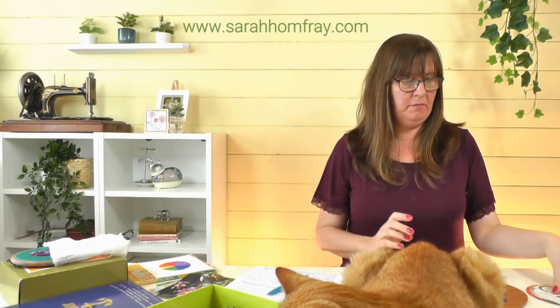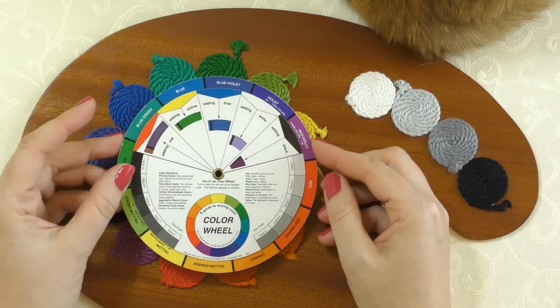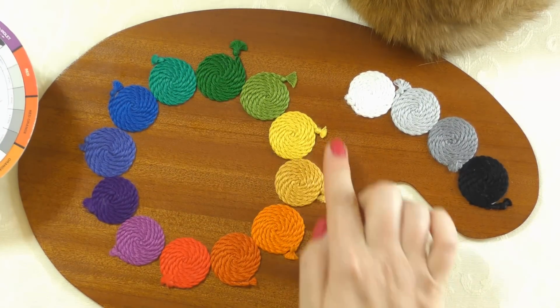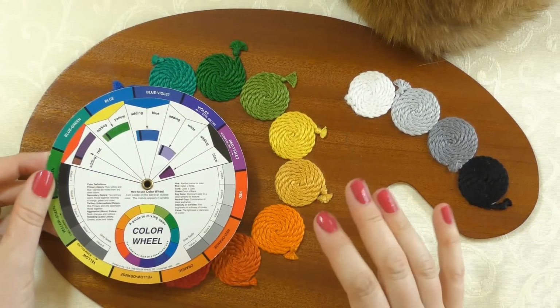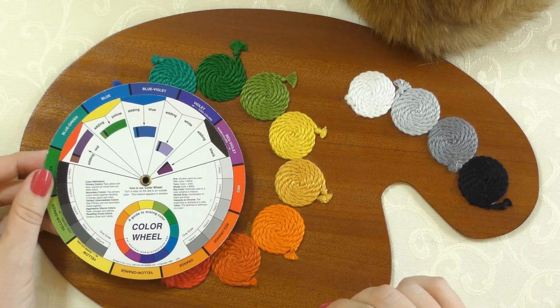So we're going to start with some of the terminology. So we're going to start with a colour wheel. So what's a colour wheel? This is a visual representation of colour and how the colours work together with each other. And I've got a couple of them here. I've got an artist's one here. You might have seen one of these before, and then I've got one that I've made myself using embroidery threads, and I'm going to use both throughout this video to help me explain the different terminology.